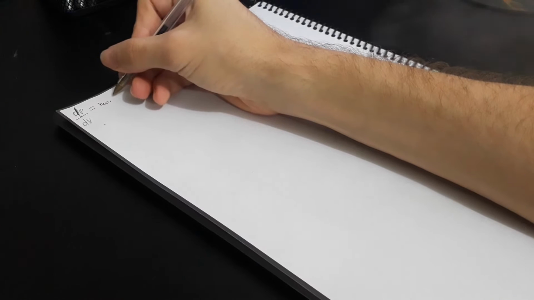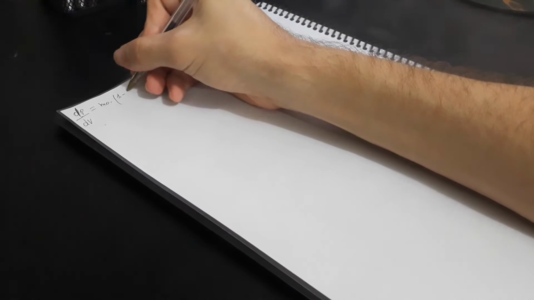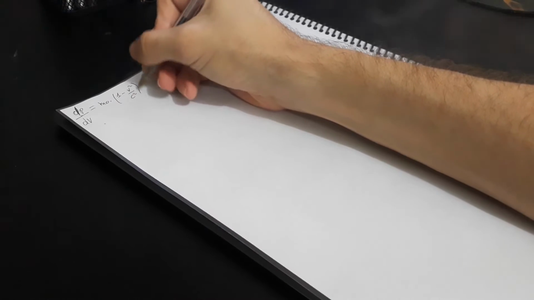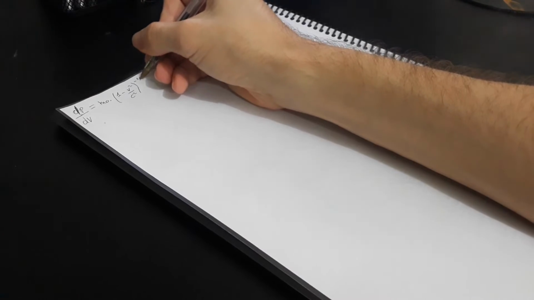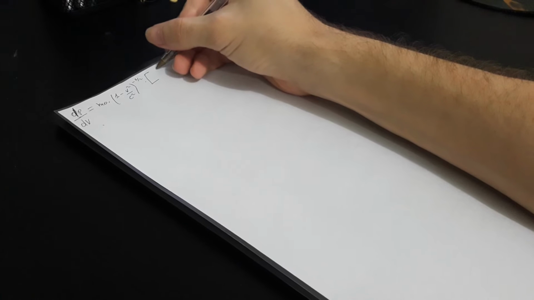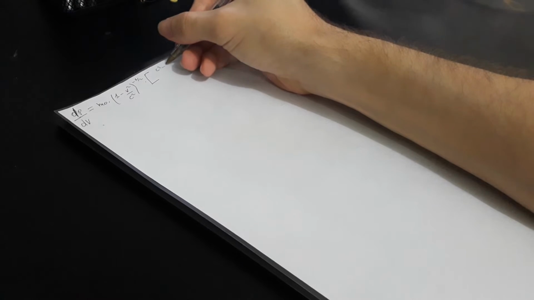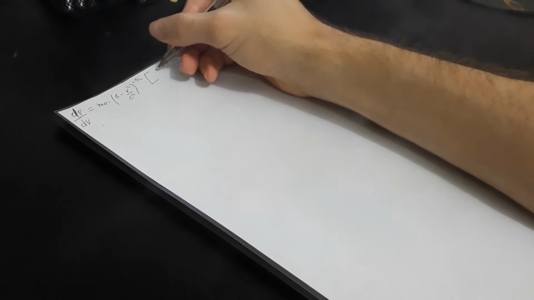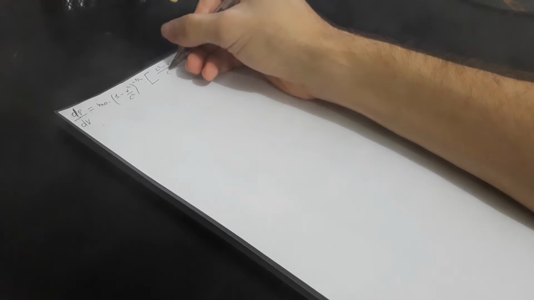Next step, m0 times 1 minus v squared over c squared, over this, times c squared minus v squared plus v squared over c squared, plus this is this.